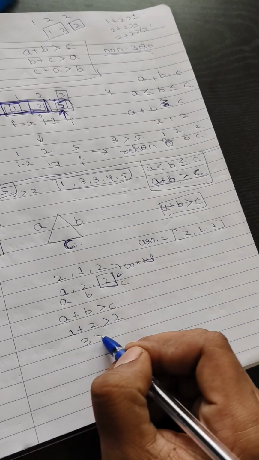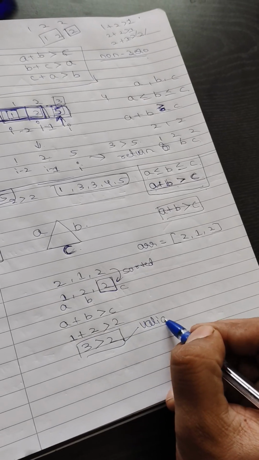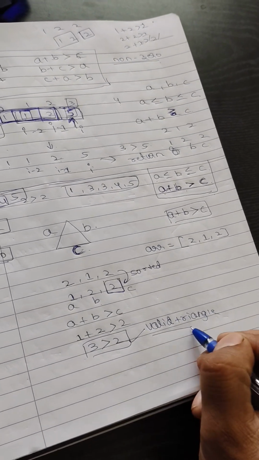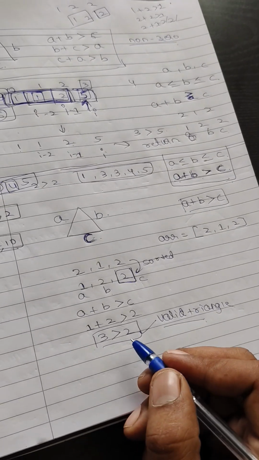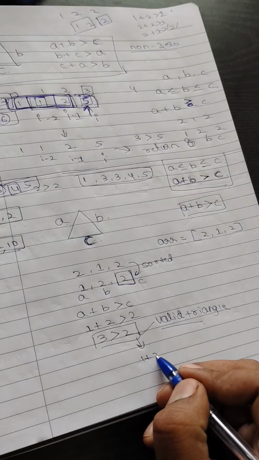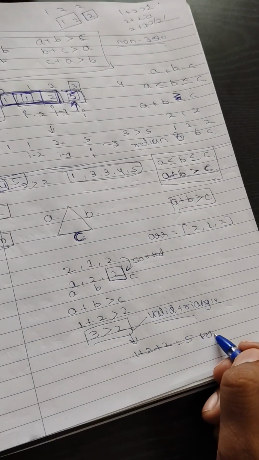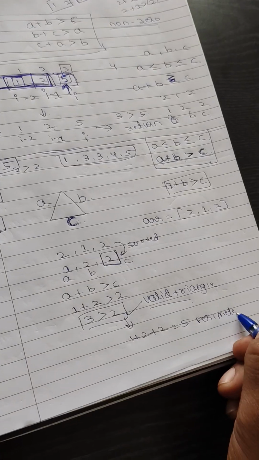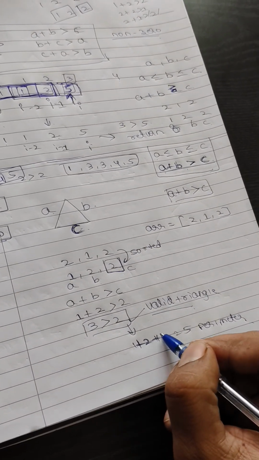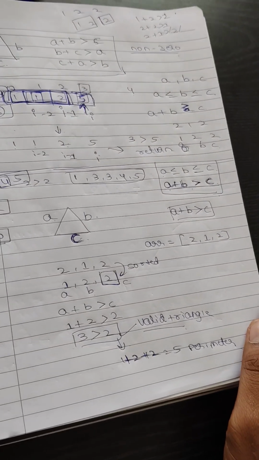Then this is a valid triangle. If it is a valid triangle, we have to find its perimeter: 1 plus 2 plus 2 is 5. 5 is the perimeter of this triangle. I think you guys understood this concept.